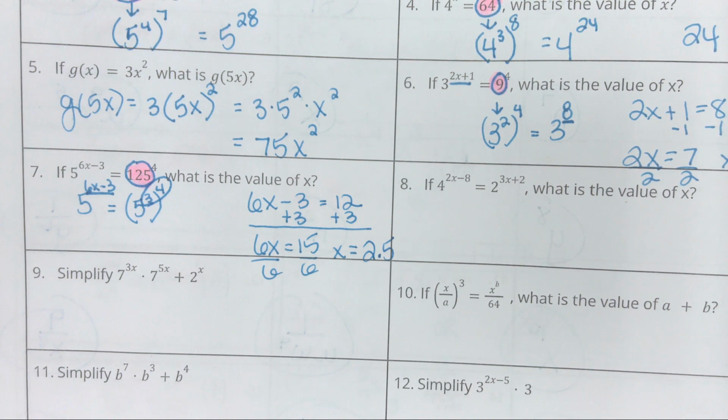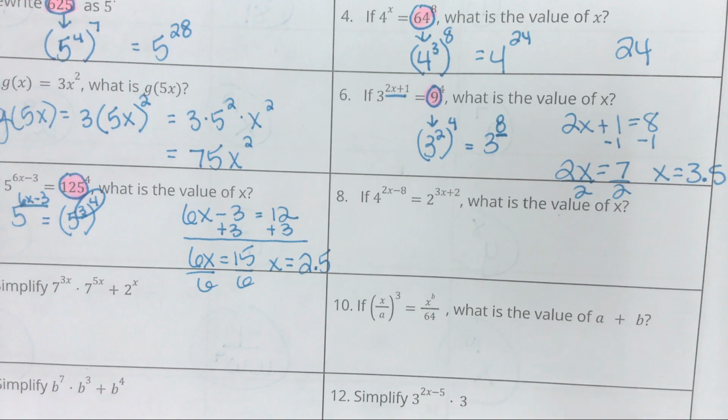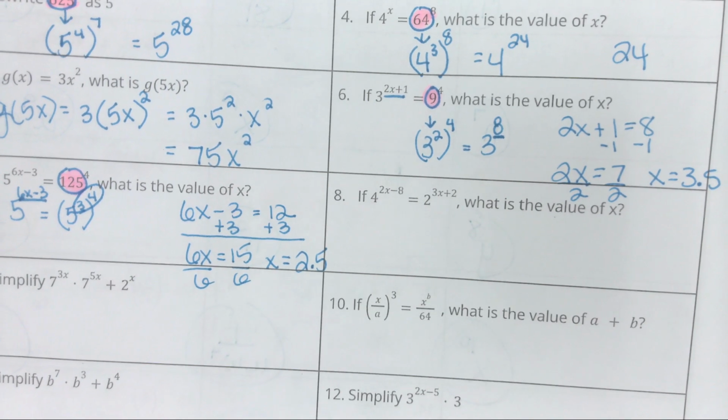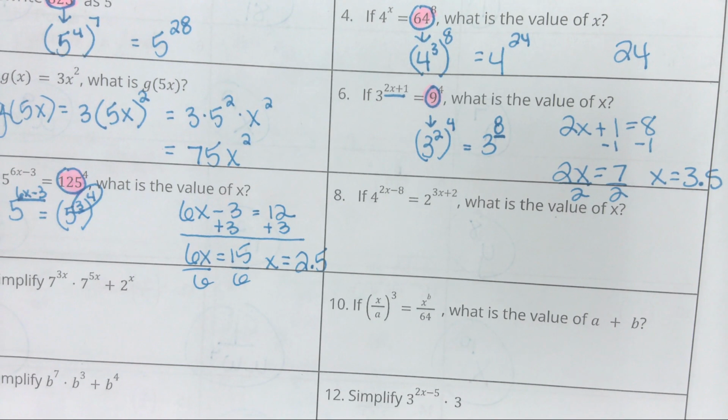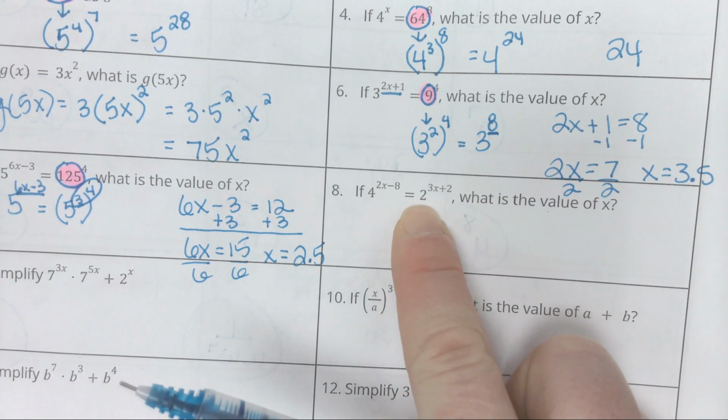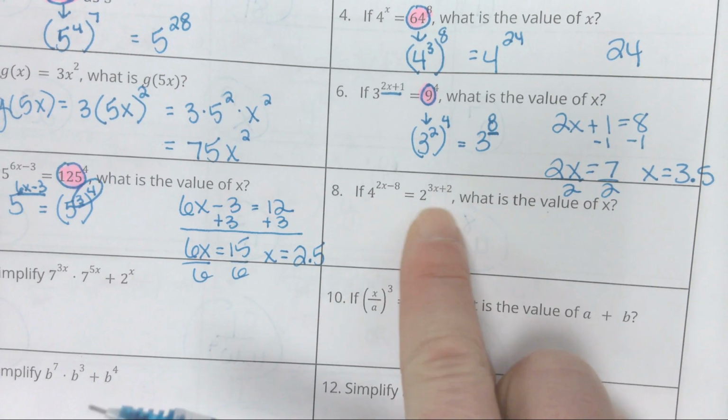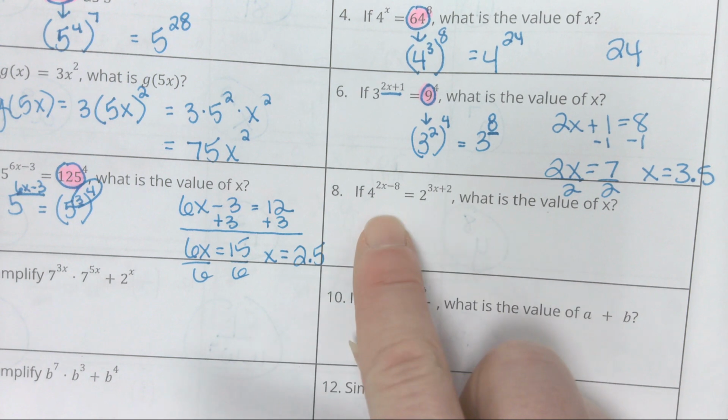Let's try another one. Which am I going to rewrite, the 2 or the 4? Can I go any lower than this 2? You can't rewrite a 2 if it's already a 2, but the 4, you know what I'm saying?